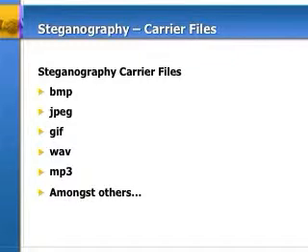Types of carrier files will be bitmap images, JPEG, GIF, WAV, MP3, and tons of others. Any format you could think of could be a carrier file, really. If a programmer wanted to create a program, it could be any format the programmer wants it to be.